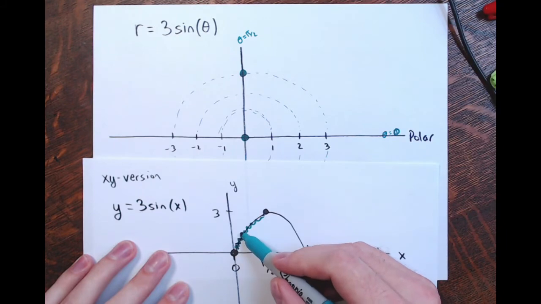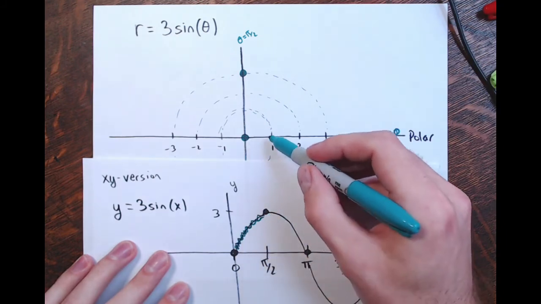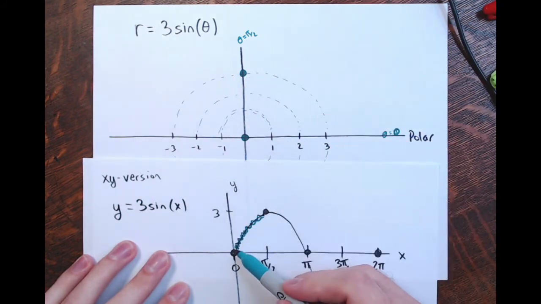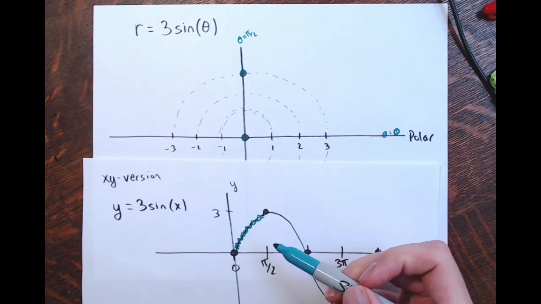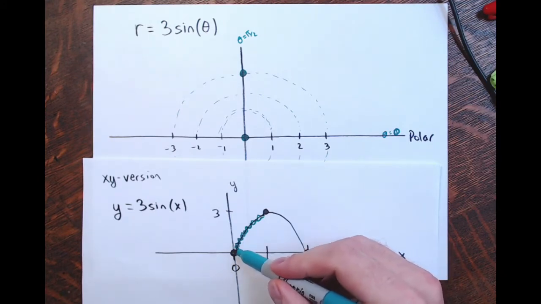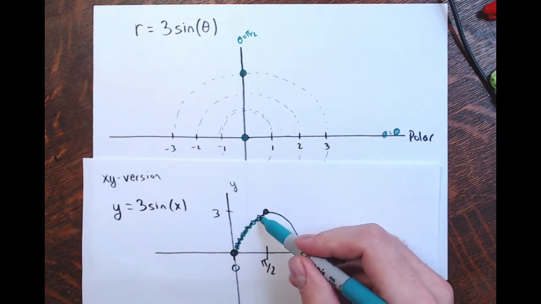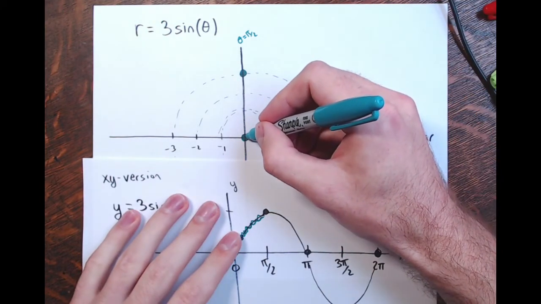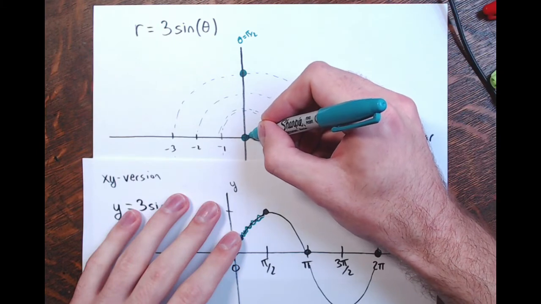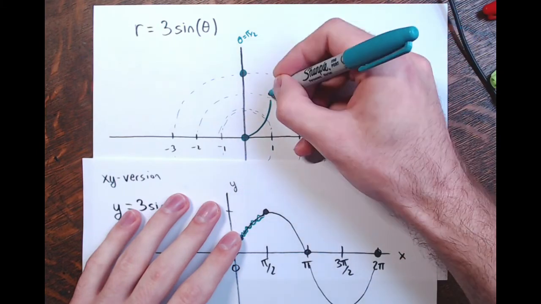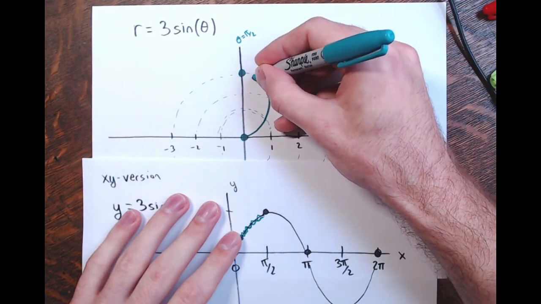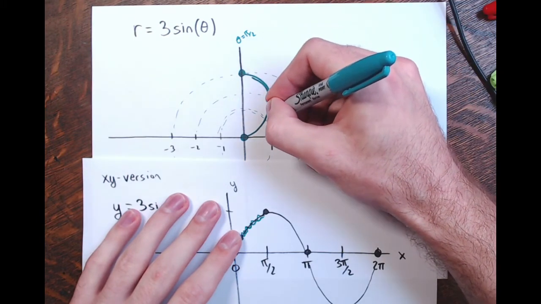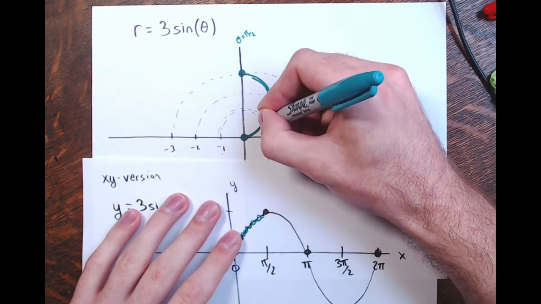Now you've got a bunch of other points in here where you see that as I move through this first quadrant, the values of r are going from 0 all the way out to 3. They're doing it very quickly in the beginning. It's pretty steep, and then it slows down. So what's going to happen here is something like this. The value of r shoots out quickly and then slows down and eventually gets out to where you have a radius of 3. All right, so really what you're getting here is like a semicircle.